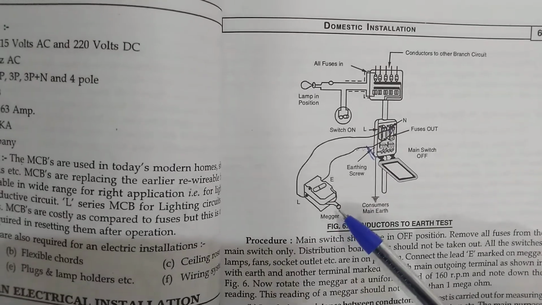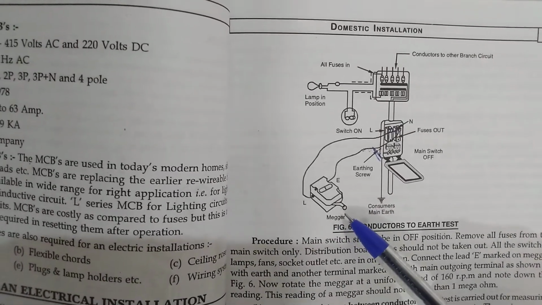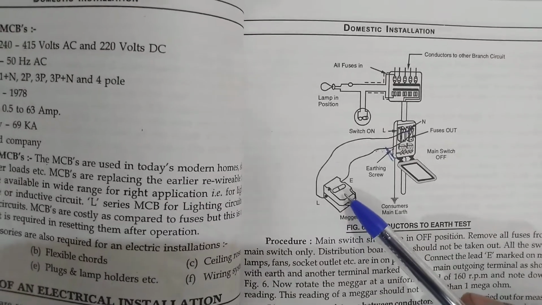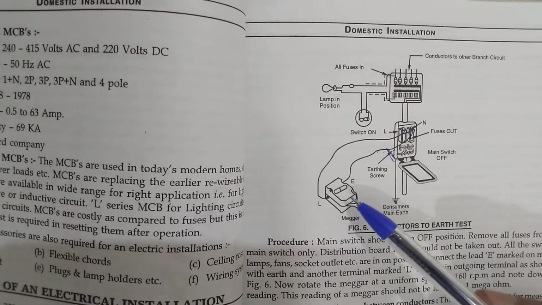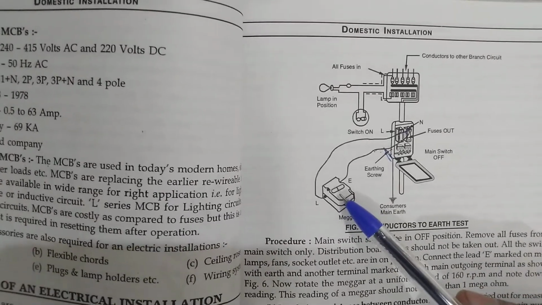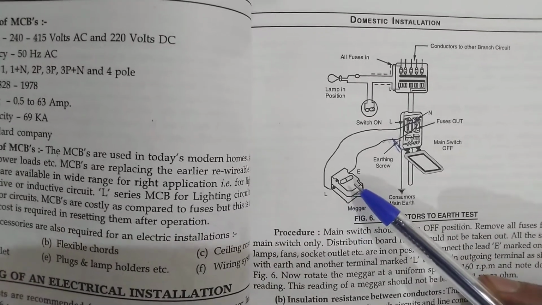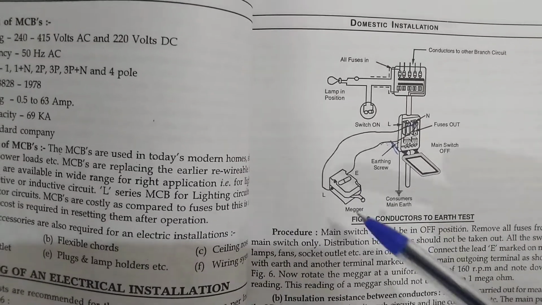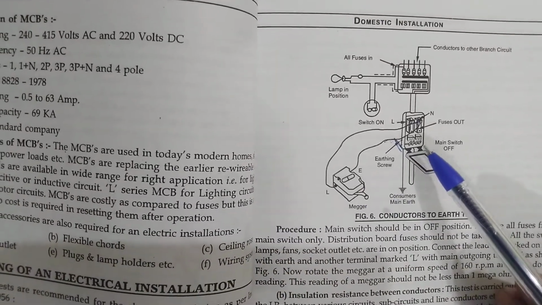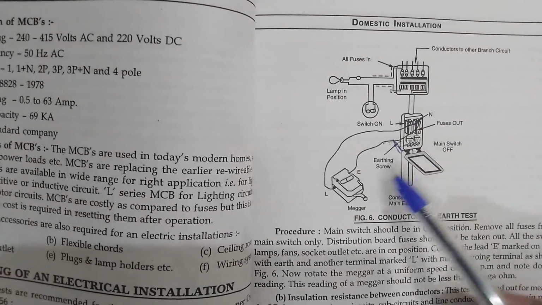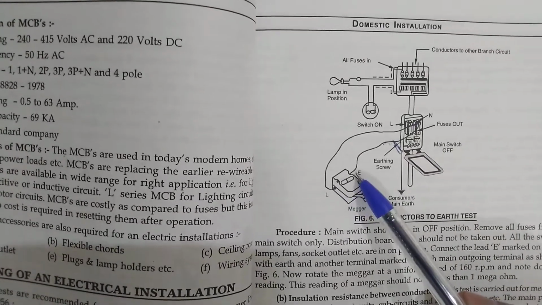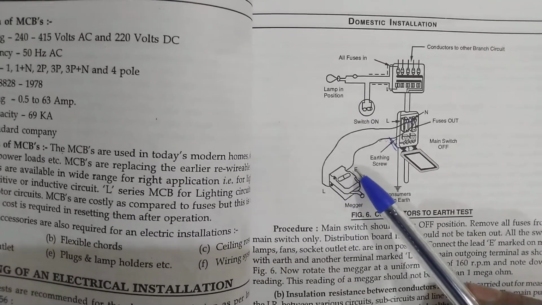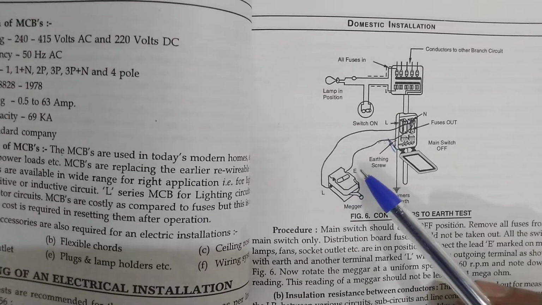Now we will rotate the megger at a suitable speed so that a voltage is generated and the reading comes easily. Now we will observe the reading on the display of the megger, and it should not be less than 1 mega ohm. Another important point to note: while performing this test, do not touch any of these terminals, otherwise you will get a severe shock, which is very dangerous. So be careful while performing this test.